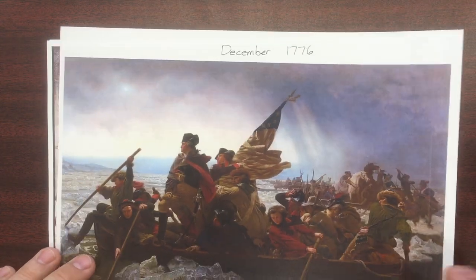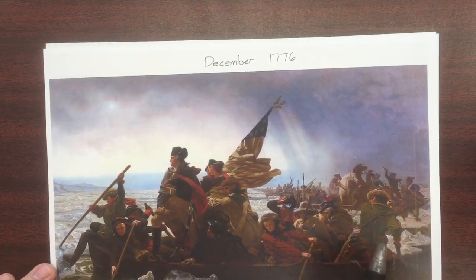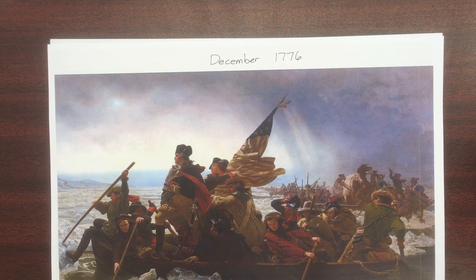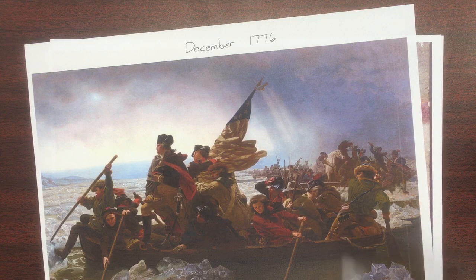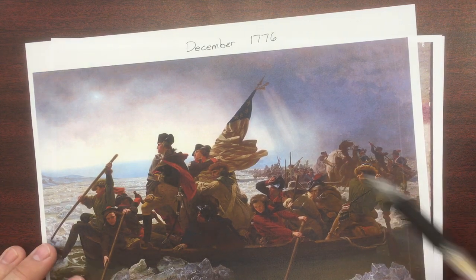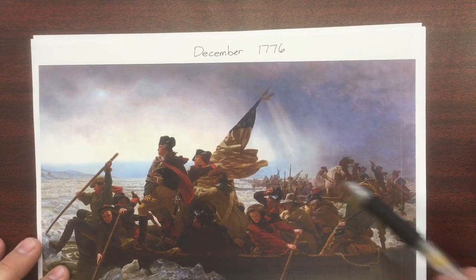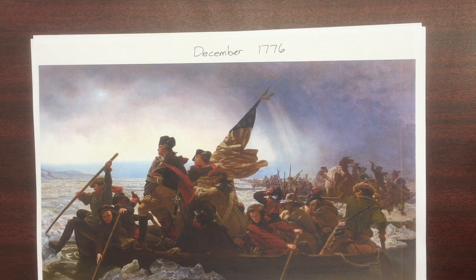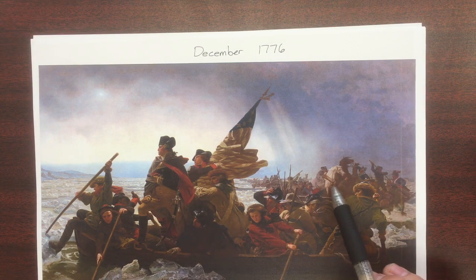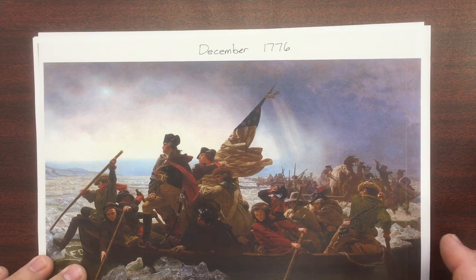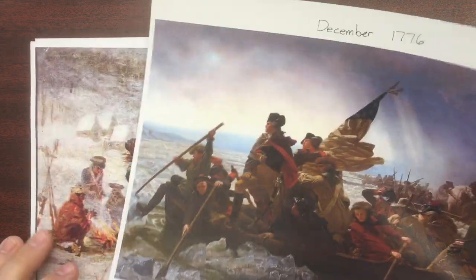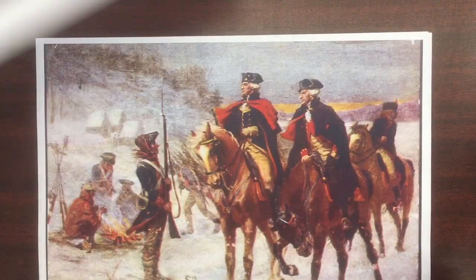I meant to print off a picture from the Battle of Princeton because there's a famous picture from there. You can see over here, actually, Washington is here, but his horse is over here. Washington famously rode around on this white horse all the time so everybody could see where he was, even the enemy, which is not the smartest thing if you want to not be shot at. But he'd ride around on this big white horse and get shot at all the time, and somehow survived. So, there you go. There's the crossing of the Delaware.